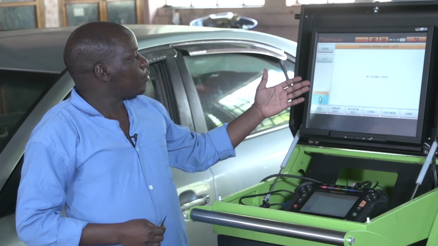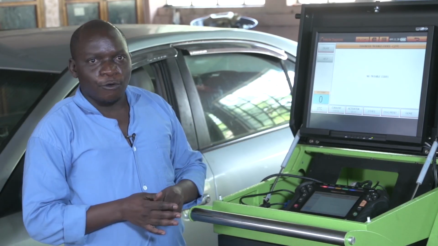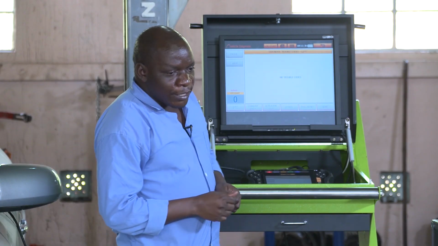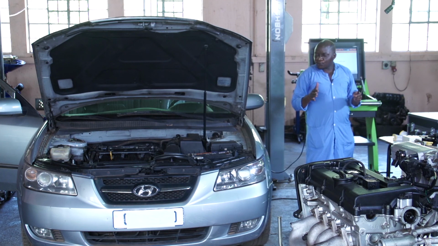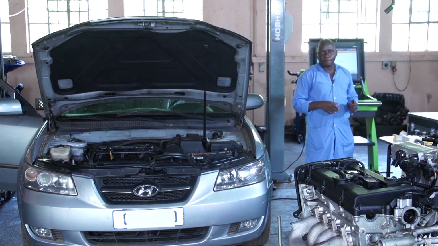So, finding diagnostic trouble codes is finished. For the next session, we will see how to test a sensor or actuator by measuring waveform, resistance or voltage, and also we'll check how to make an activation test and the other functions of the hand scanner.